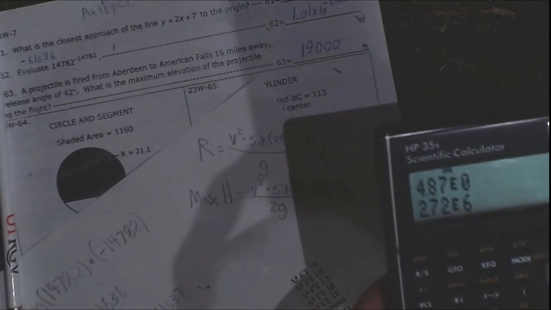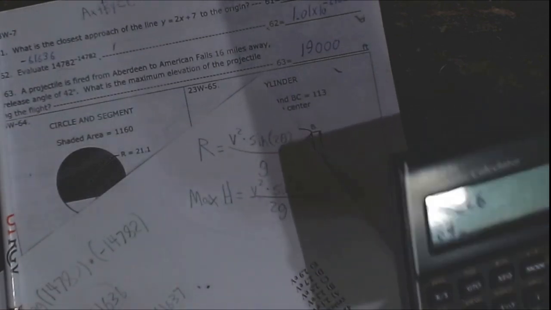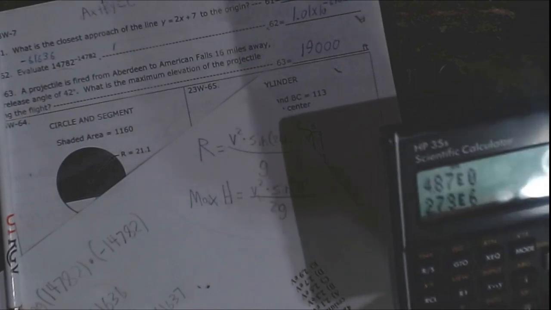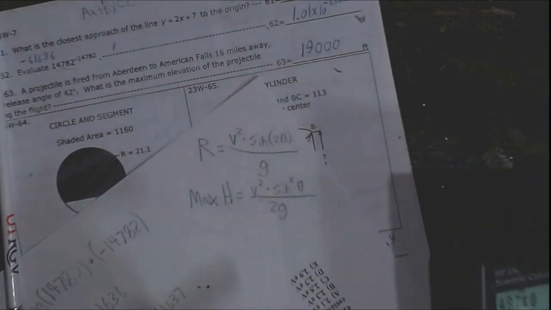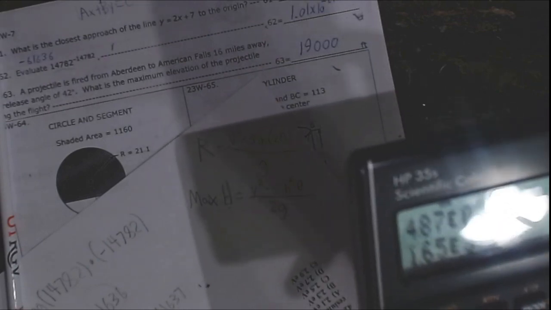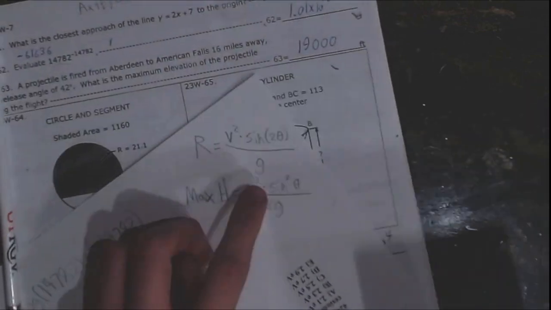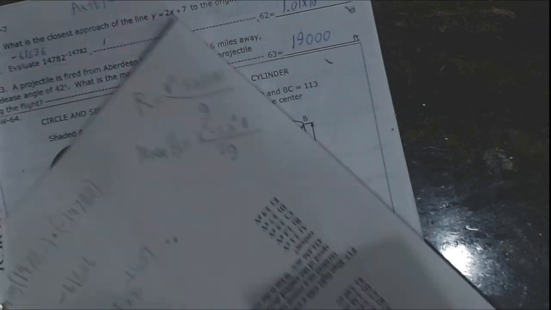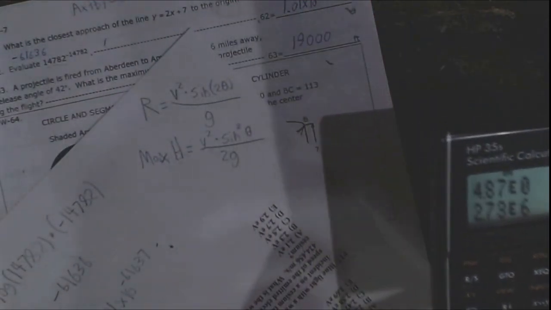So if theta was 42, 2 theta is 84. Sine, divide. And that leaves us with our v squared, so we take a square root. That's our velocity. We're going to square it again, because we have to plug it back into this equation now. So v squared times sine squared theta.